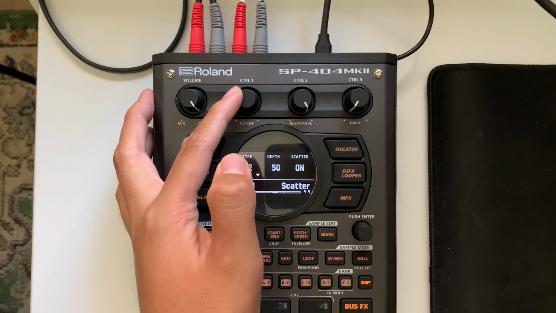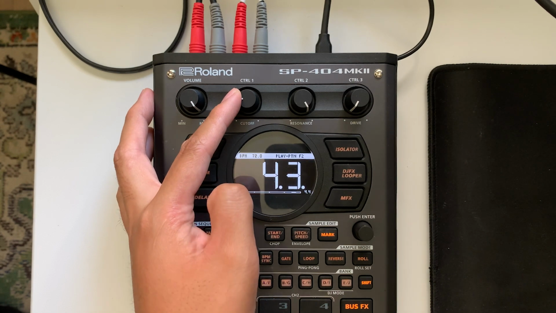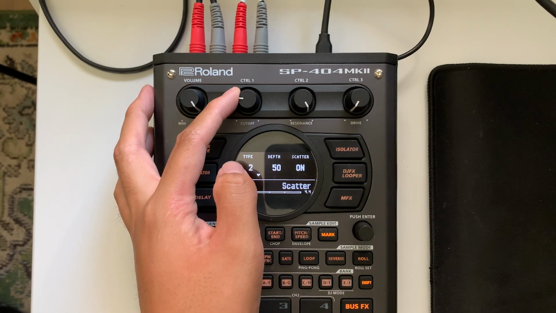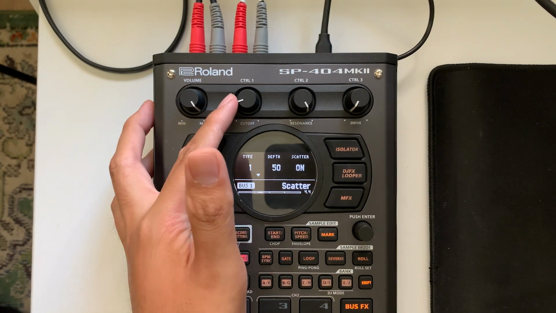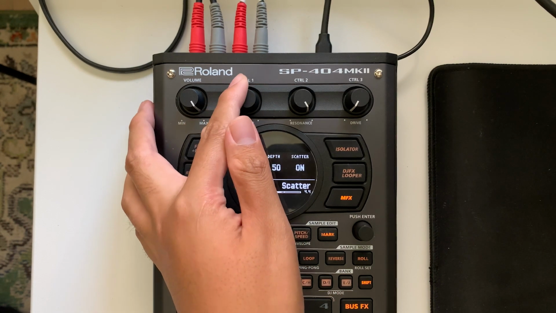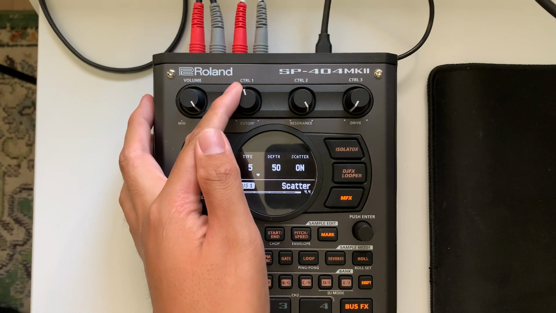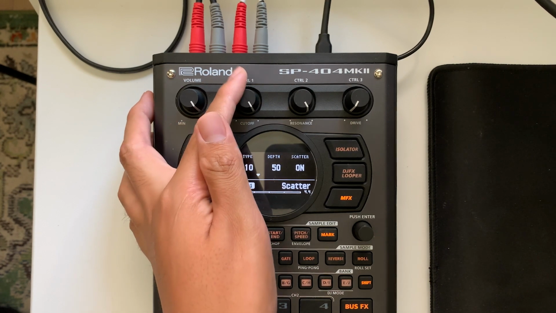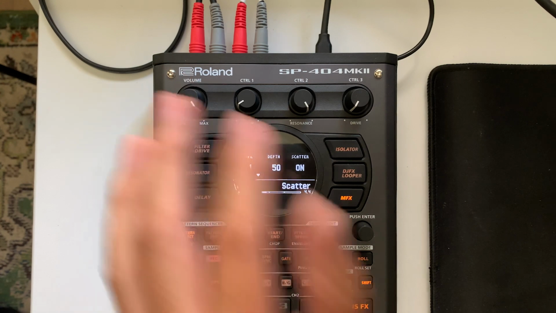So for scatter, as I turn that off, the options that you have are type, depth, scatter, and speed on the second menu. What type does is it basically gives you variations of scatter. So let me turn it back on. It's almost like a little randomizer that you can mess around with, to see if maybe you like one of them. There's up to 10, and they all randomize differently.